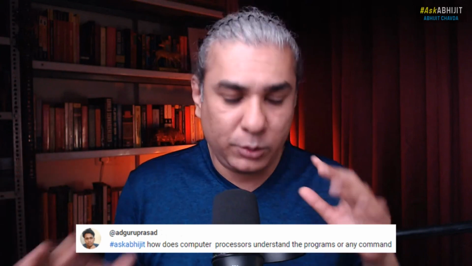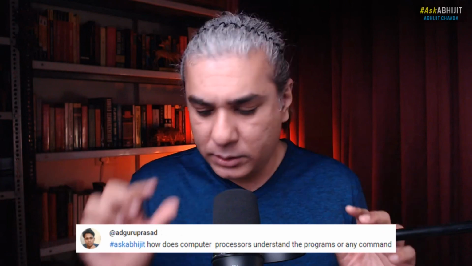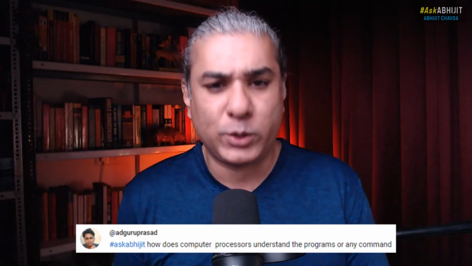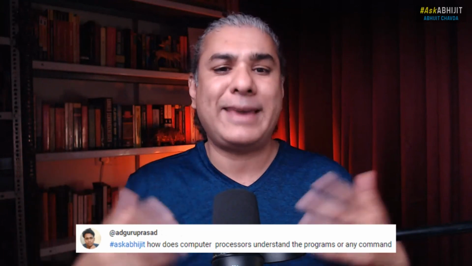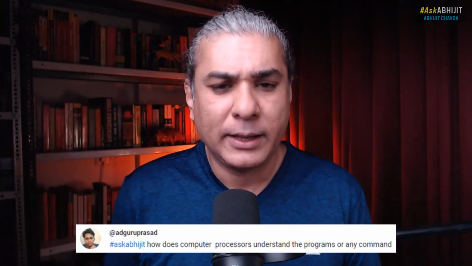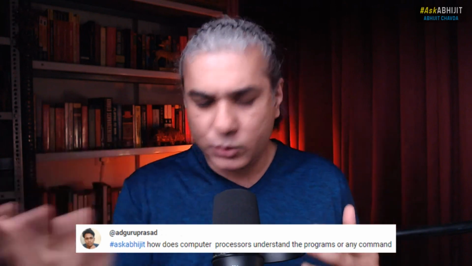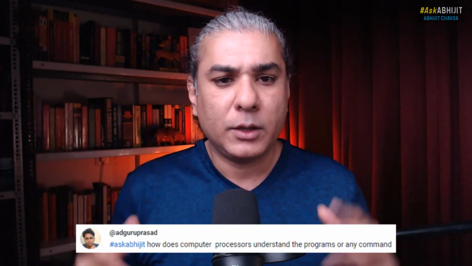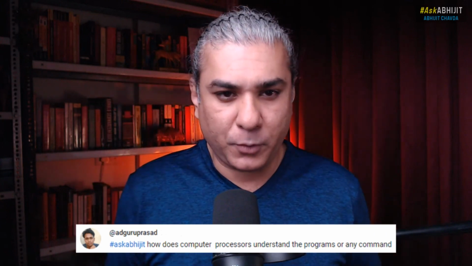Then you have registers in computers, which are small and fast storage locations for temporarily storing data and instructions. Then you have a cache, which is a very small and fast memory that stores frequently accessed data and instructions, which essentially helps to speed up the processing. So those are the basic components of CPUs.